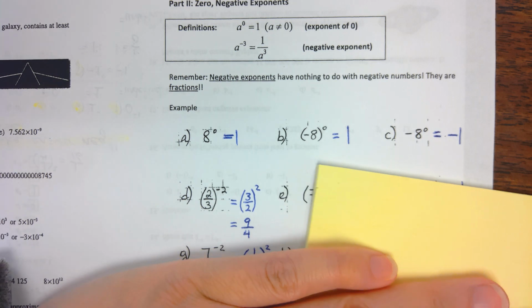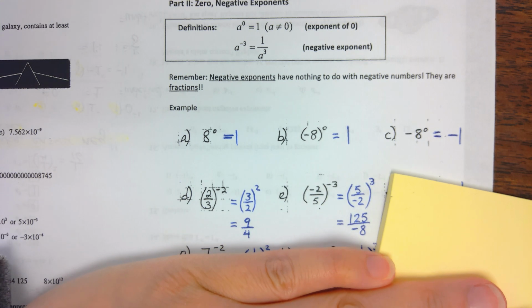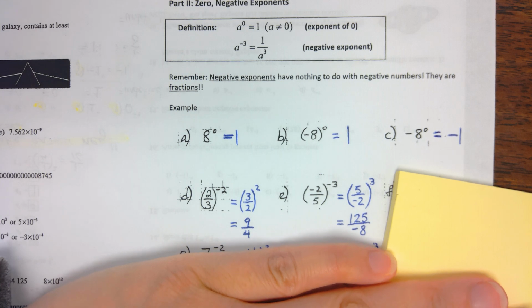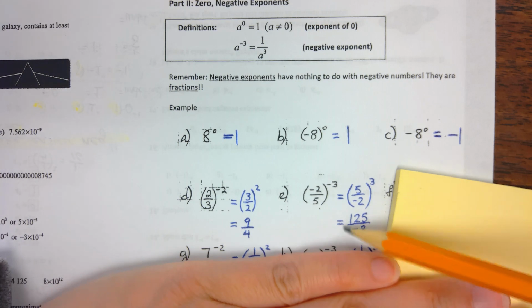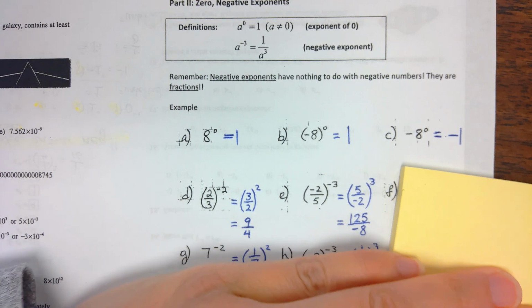E, Simon? -125 over 8. Good. Does it matter where that negative is? No, doesn't matter. You can put it on the top, on the bottom, on the side. As long as there's just one negative in the whole fraction, that number is negative.